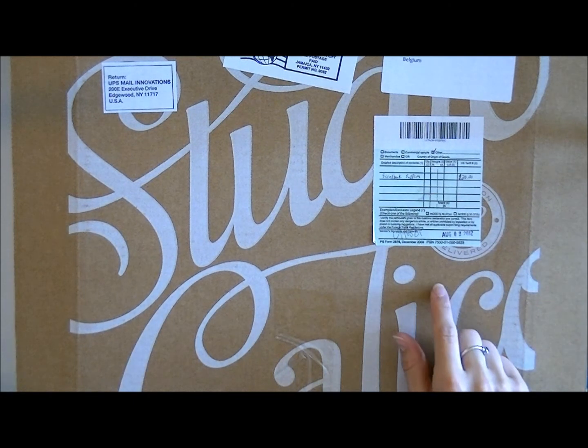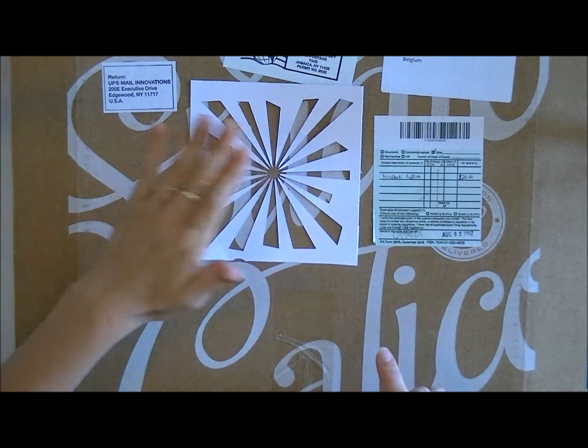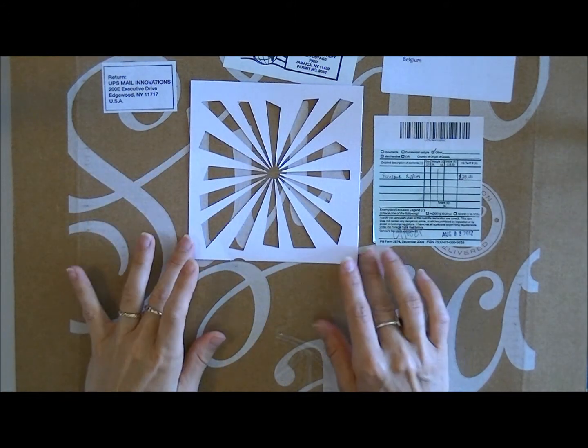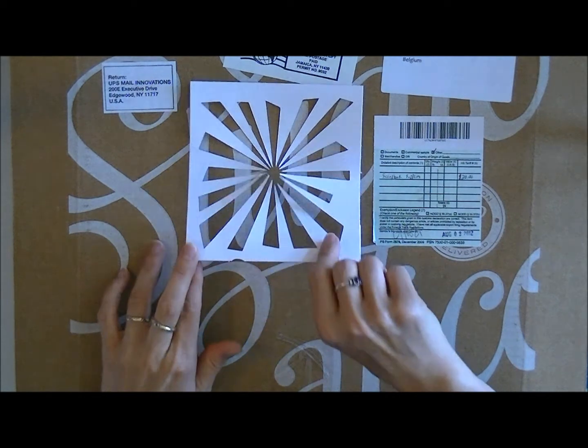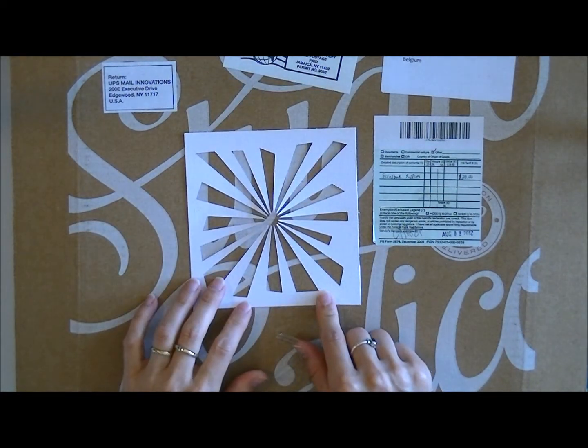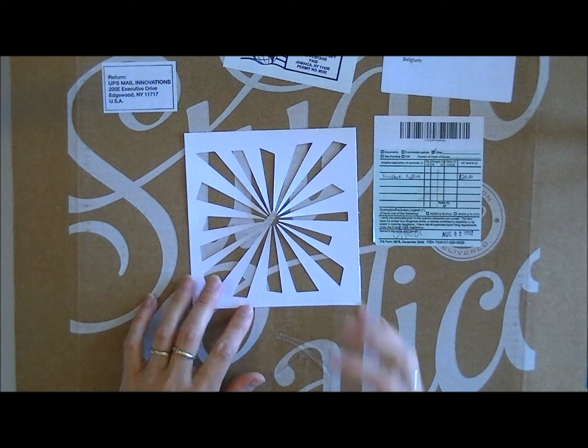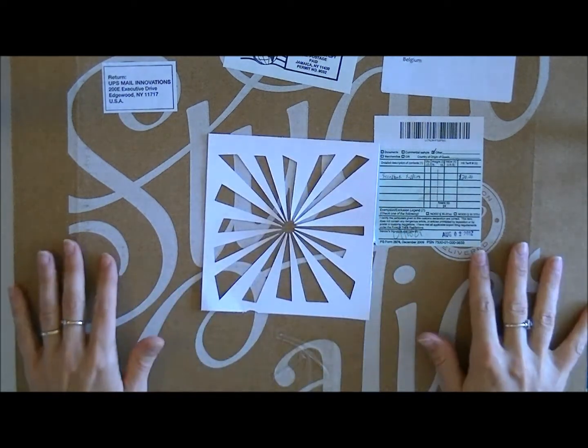I will also be using a sketch from the Scraptastic forum, from the Scraptastic Club. And what I've also done is this is a leftover from a die cut I used, the star burst shape on a previous layout, but I'm going to be using the leftover as well. So other than that, let's start creating.